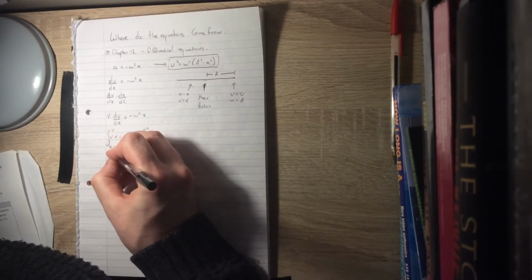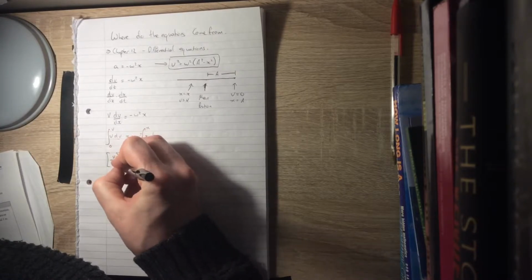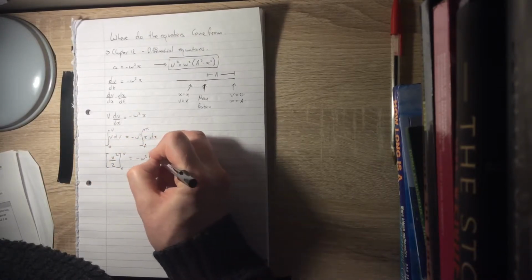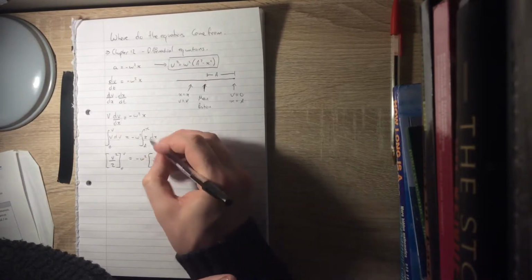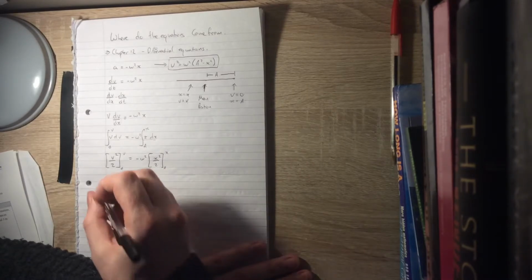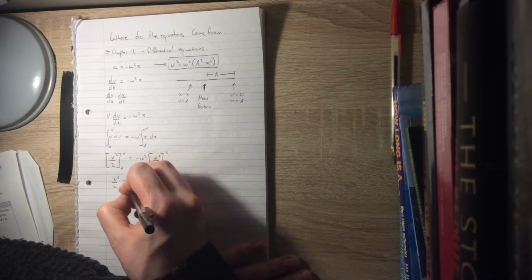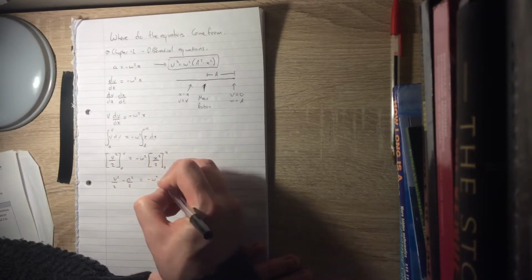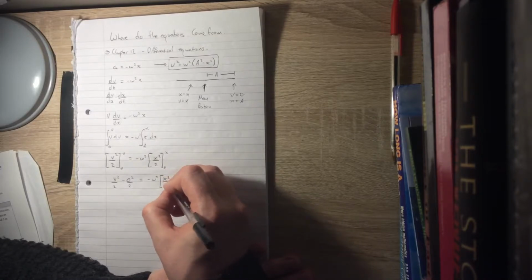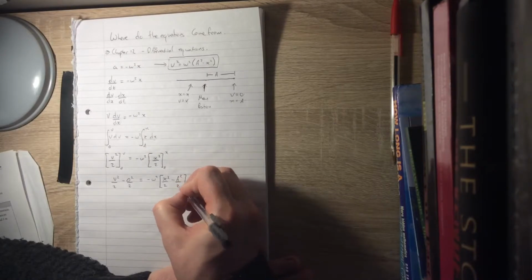So what do we get? v squared over 2 evaluated between 0 and v is equal to minus omega squared times x squared over 2 evaluated between a and x. This gives us v squared over 2 minus 0 squared over 2, which is just 0, equals minus omega squared times x squared over 2 minus a squared over 2.